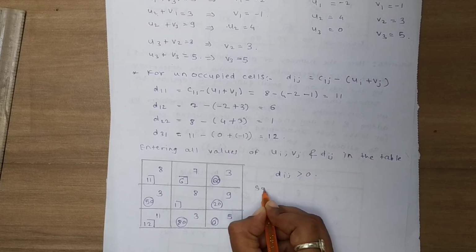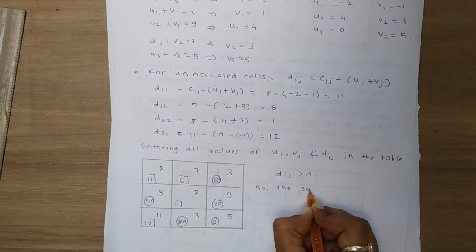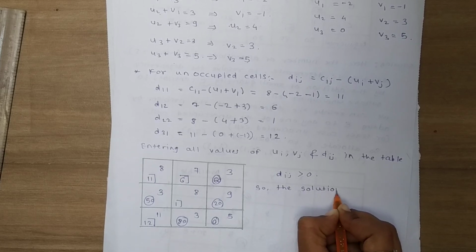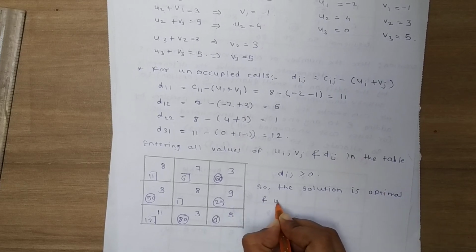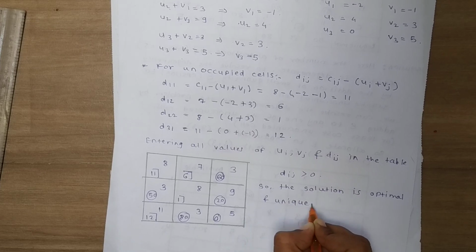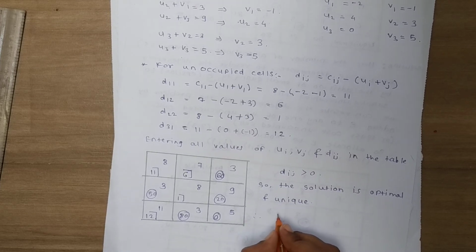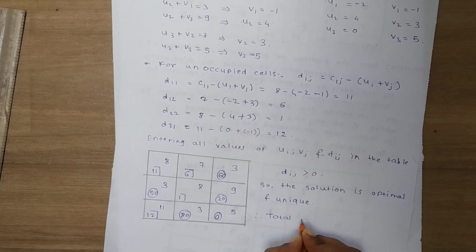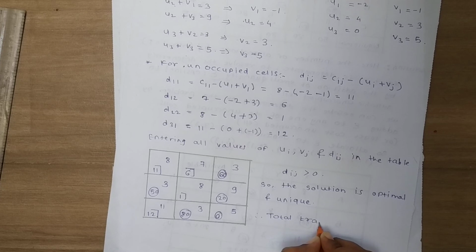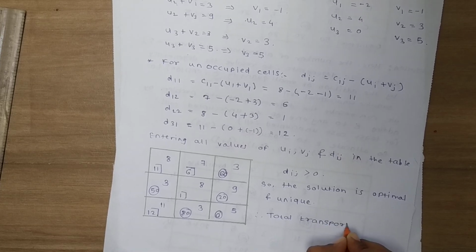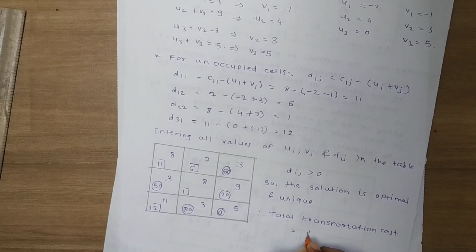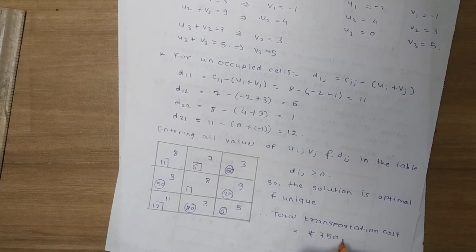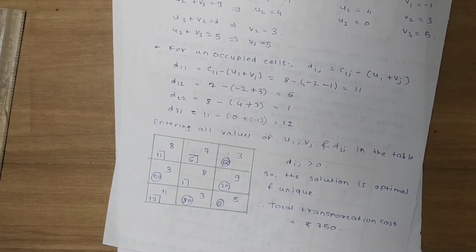So the solution is optimal and unique. Therefore, total transportation cost equals rupees 750. That is, addition of epsilon does not affect the value of transportation cost.